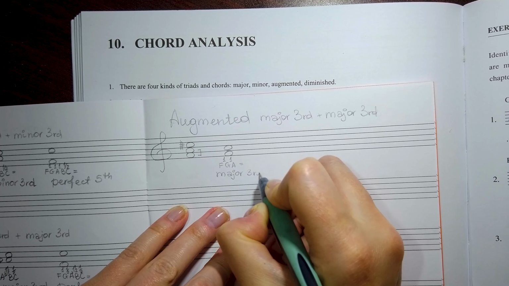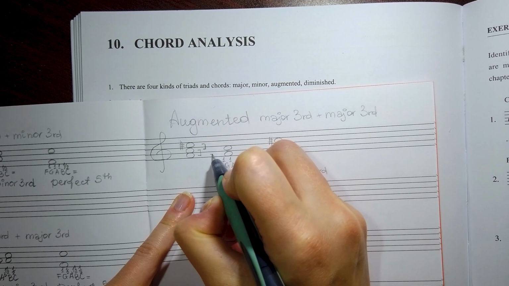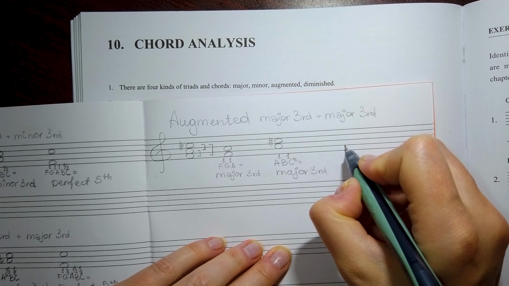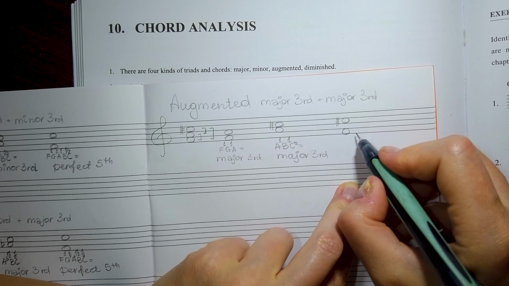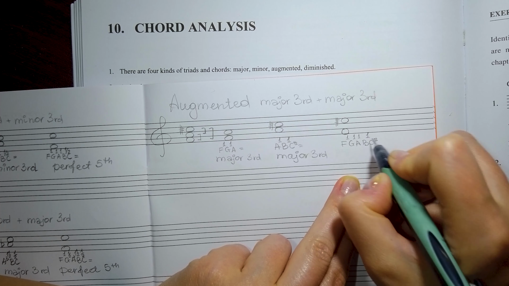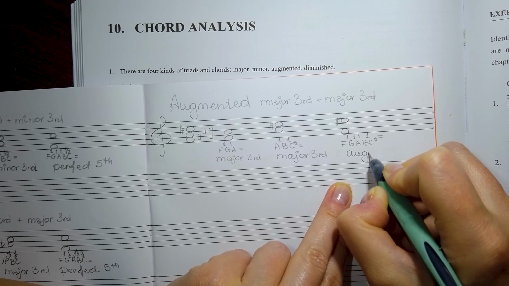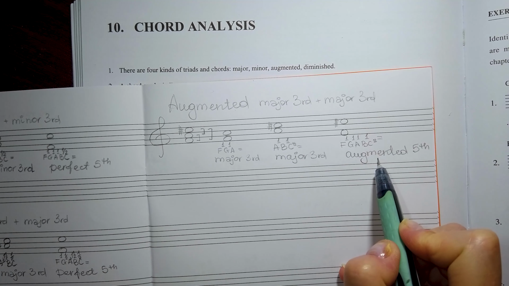Then from A to C sharp we have A, B, C sharp. A, B a tone, B and C sharp another tone. Together, a major third again. And now the distance from F to C sharp. Let's see. F, G, A, B, and C sharp. 1 tone, 1 tone, 1 tone, and B to C sharp another tone. Altogether, it's an augmented fifth because the distance gives us 4 tones.